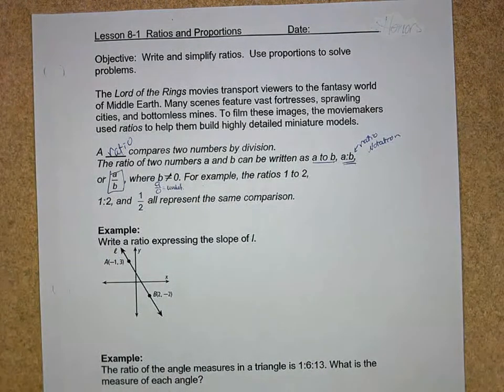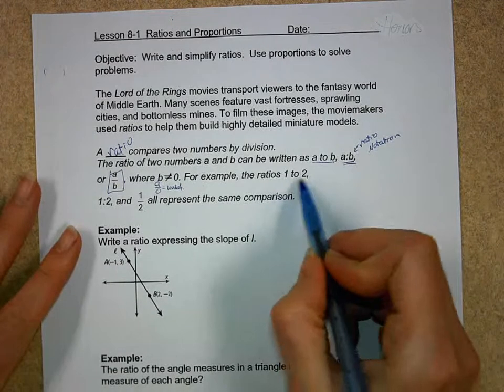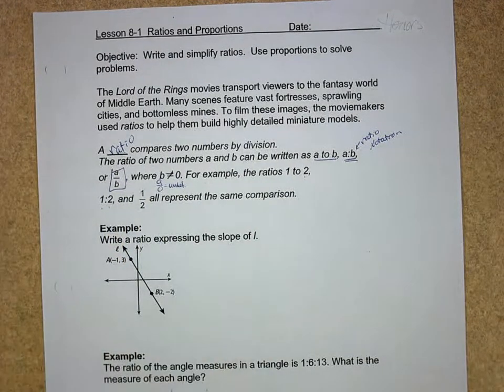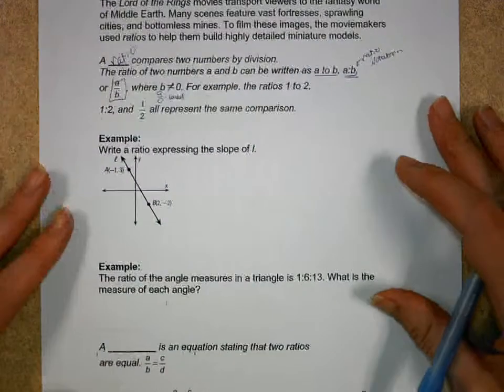For example, we have the ratio of 1 to 2. We could rewrite it as 1 to 2 with a colon, or 1/2. They all mean the same thing. Notice I keep saying 1 to 2, or we'd say 1 over 2. Well, we're doing a comparison here. What are some common ratios that we worked with?